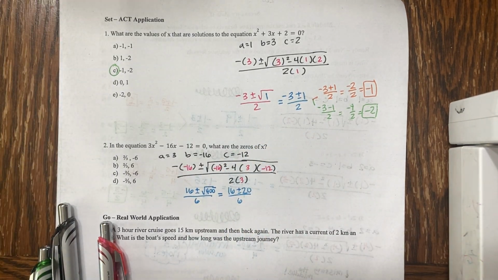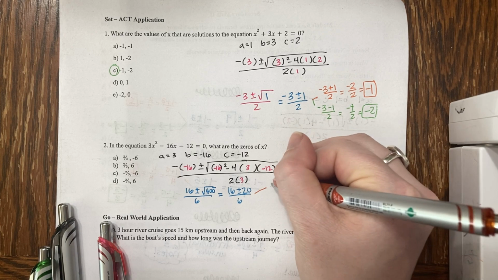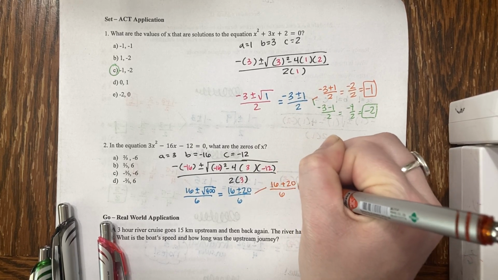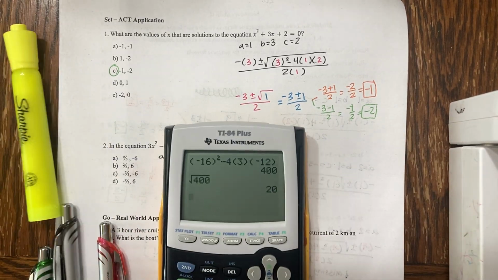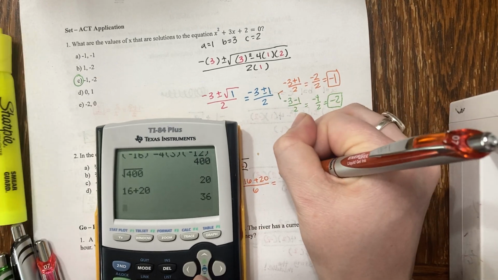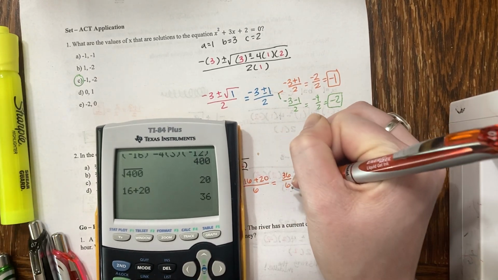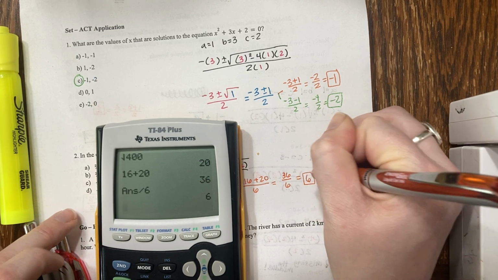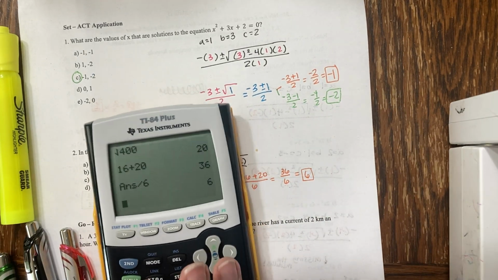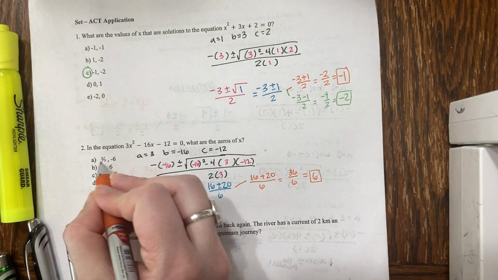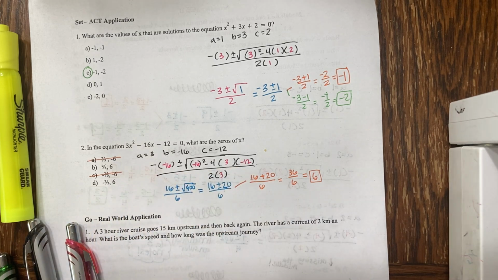So then I will do 16 plus 20. So when you type it in, make sure you're doing 16 plus 20, enter, and then divide it by the 6. That eliminates part of our questions. So because I know it's a 6, those two are eliminated.